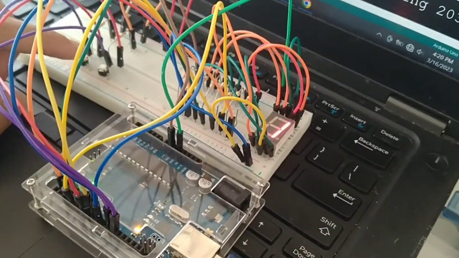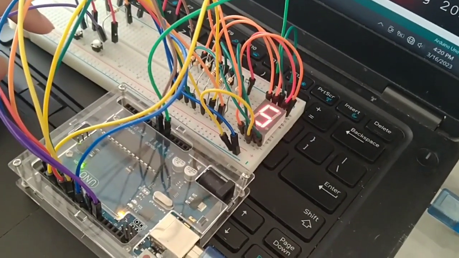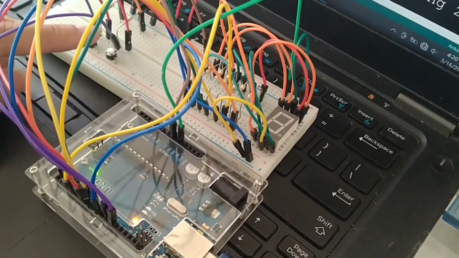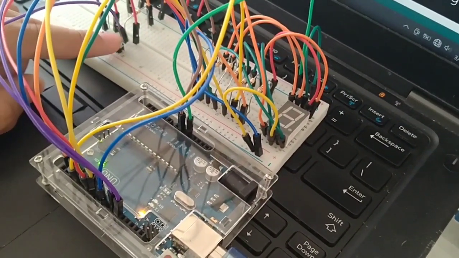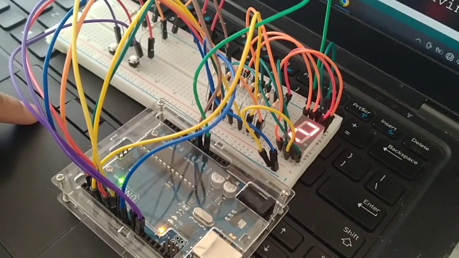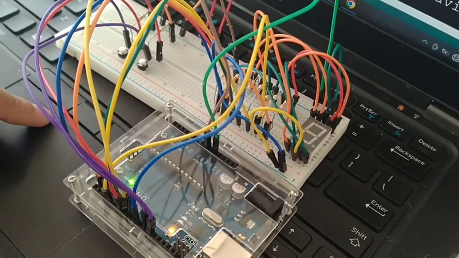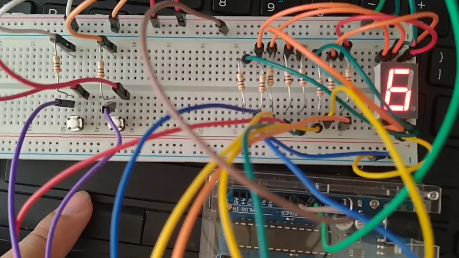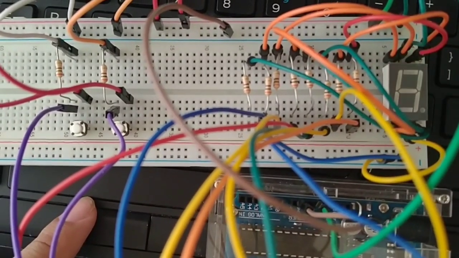Now I'm clicking switch 1 and it's counting from 0 to 9. Now let's try switch 2. It counts from 9 to 0. Let's try another angle and you can see that it is working perfectly.